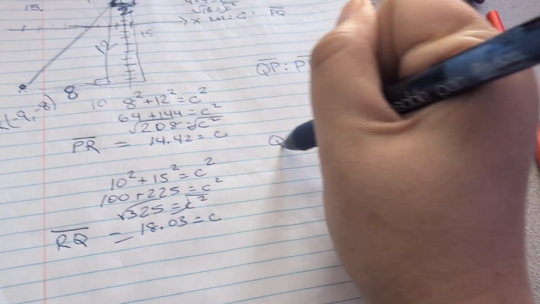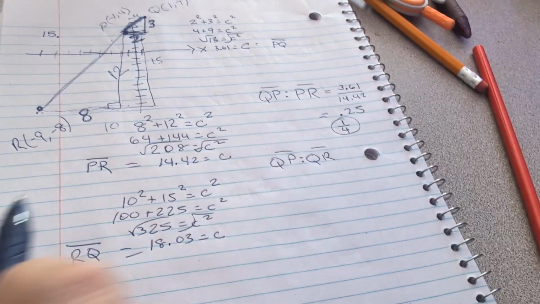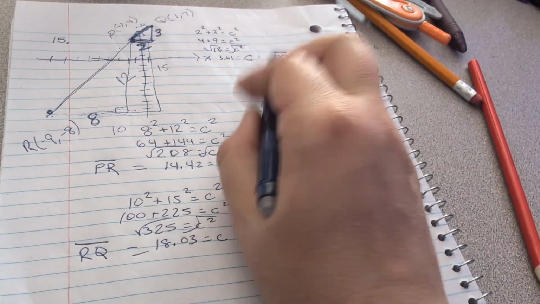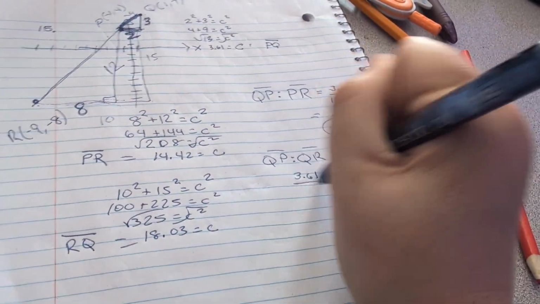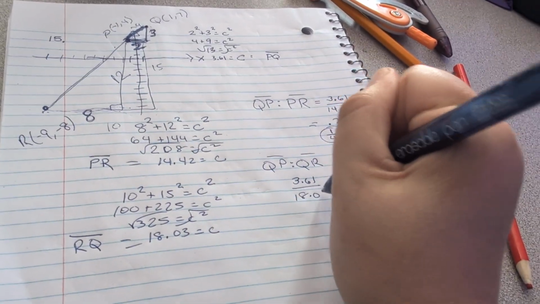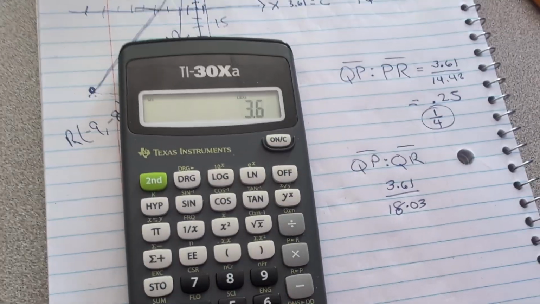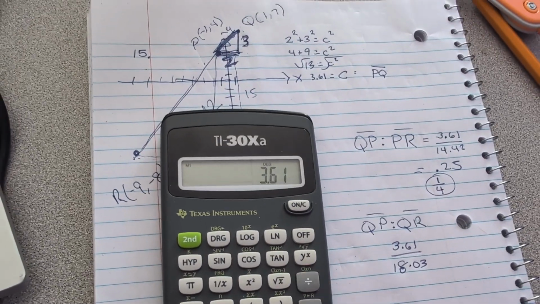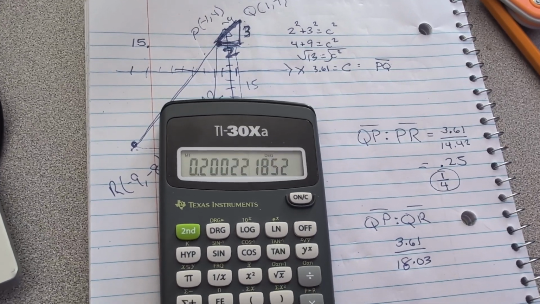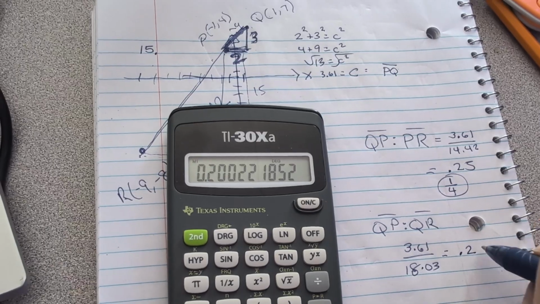QP to QR is going to be, QP's up here again, 3.61. QR is this one down here, 18.03. Let's see what the calculator says. 3.61 divided by 18.03, and we get 0.2 and 2 zeros behind that.